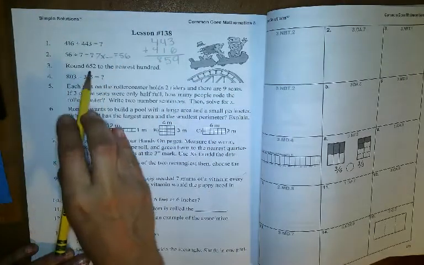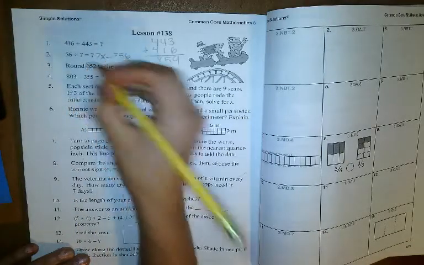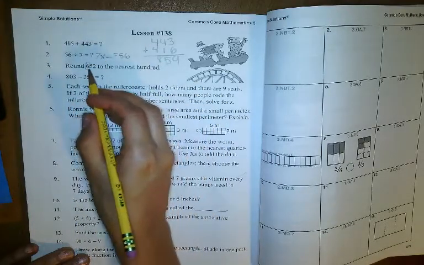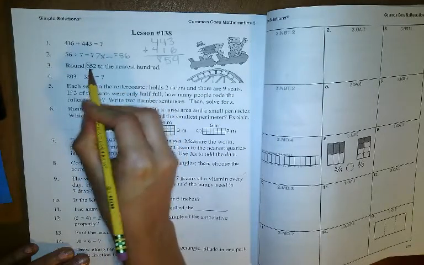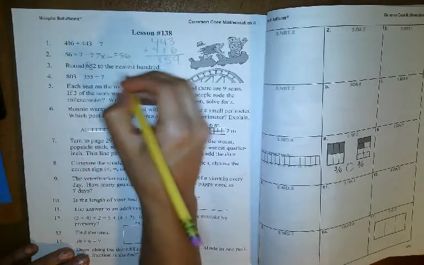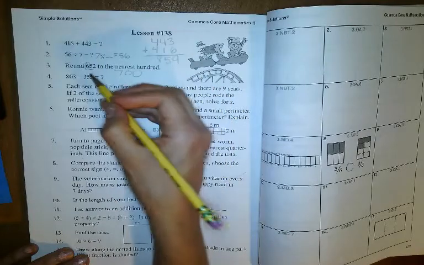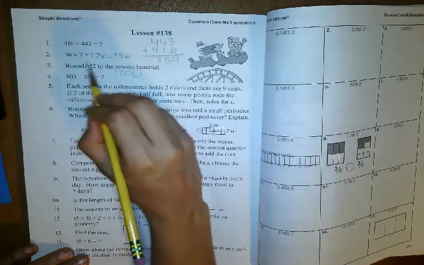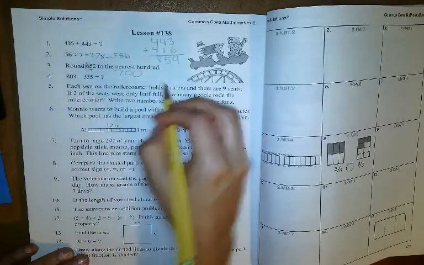3. Round 652 to the nearest hundred. Here's my hundreds place. If I'm going to round to the nearest hundred, I need to look at the number before that, which is my tens. If the tens is 5 or greater, I'm going to round up, and it is, so it's going to be 700, because 700 is the nearest hundred. If this were less than 5, I'd round down, and it would be 600.